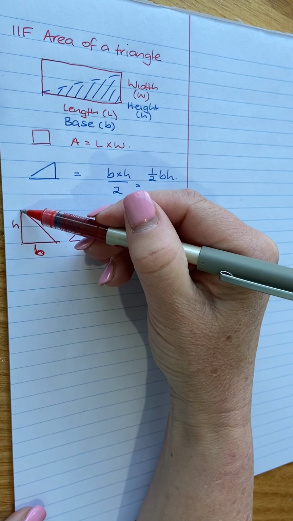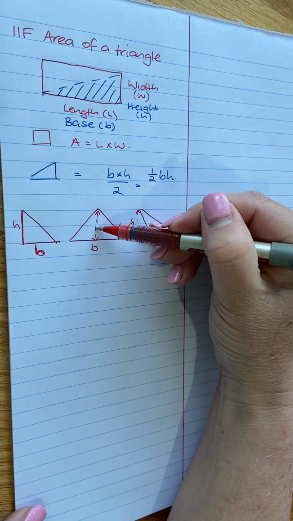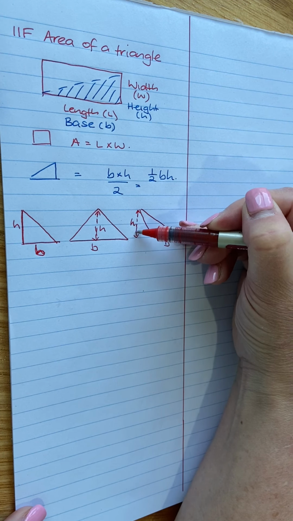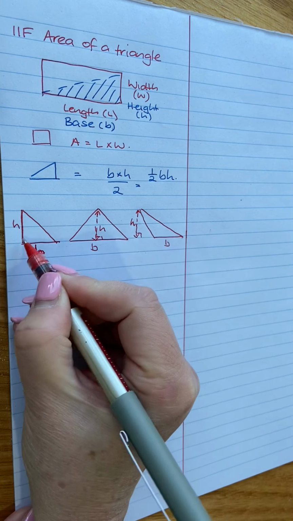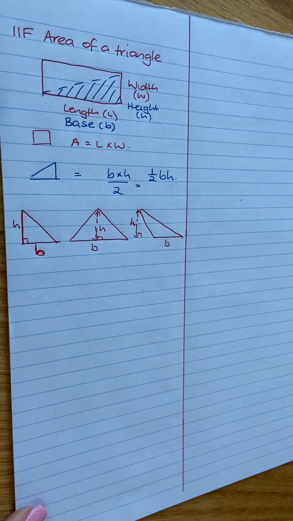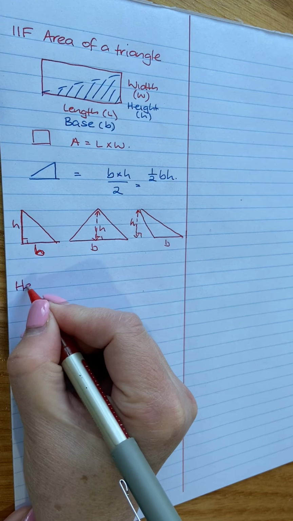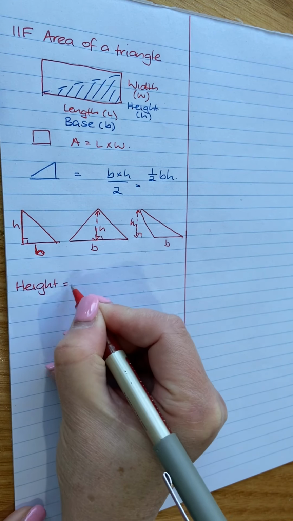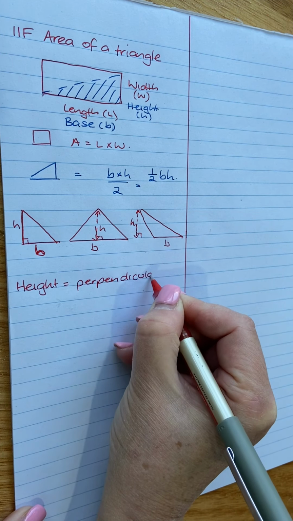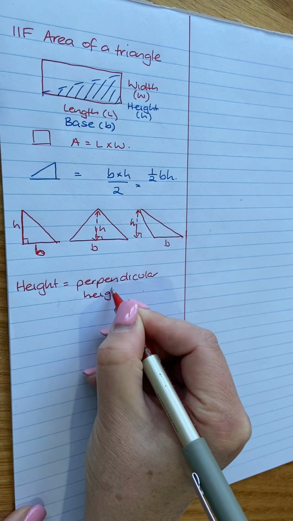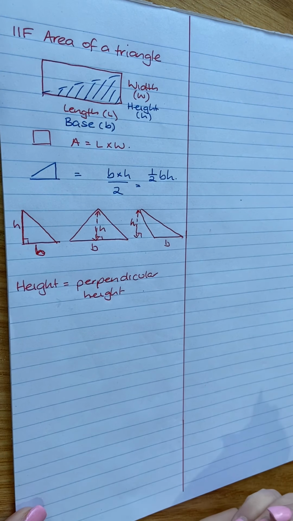So the height must always be perpendicular, straight up and down like that. Because if you remember from earlier topics, perpendicular means at right angles too. So this is at a right angle, this is at a right angle, that's at a right angle. So let's write that down to remember. Height is the perpendicular height. So straight up and down makes a right angle.